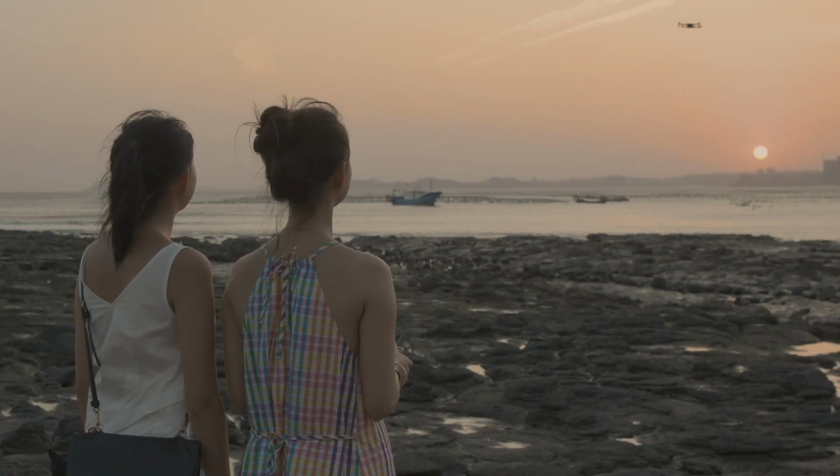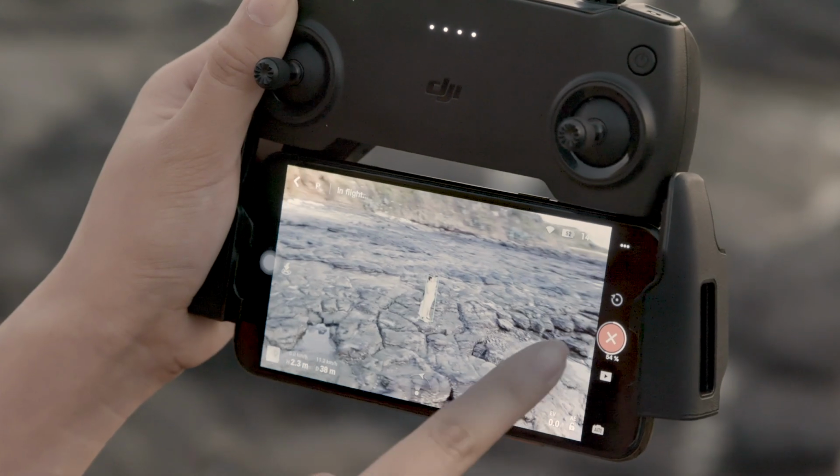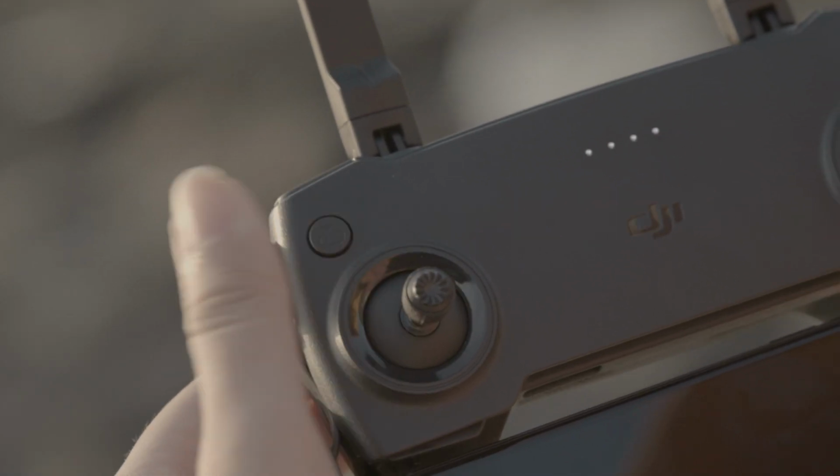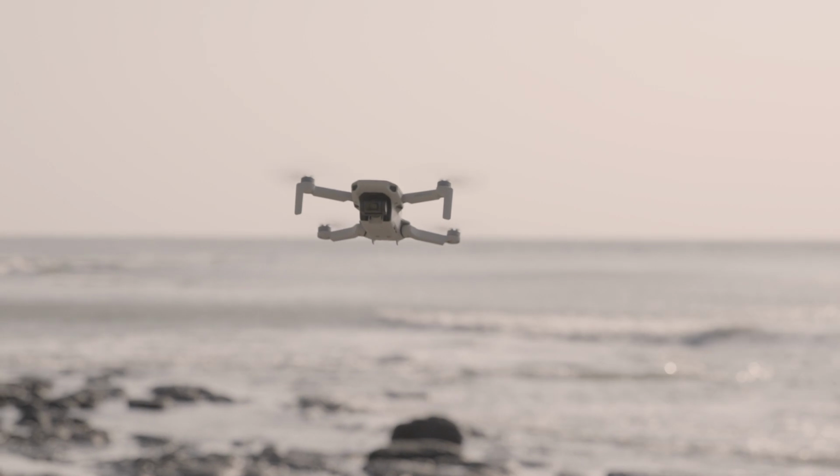To exit a QuickShot during shooting, tap the X on the right side of your screen, or short press the upper left button on the remote controller and the aircraft will stop and hover in place.